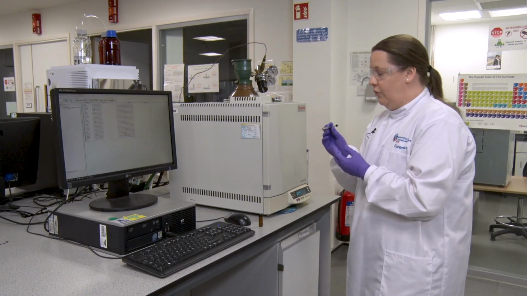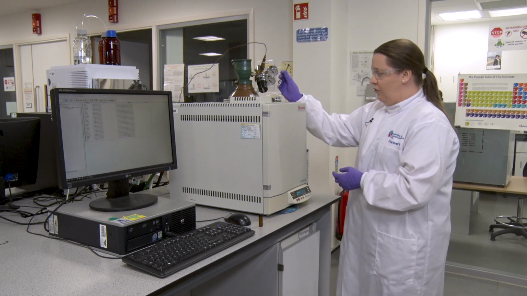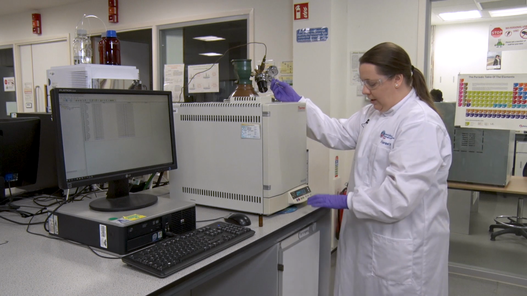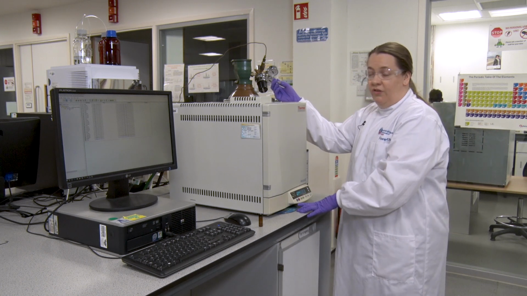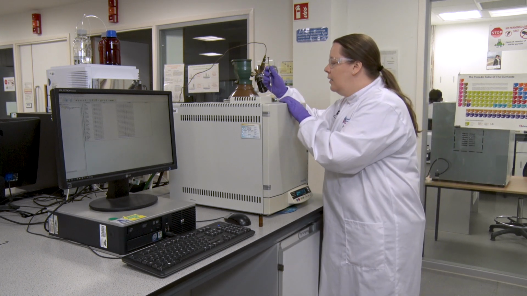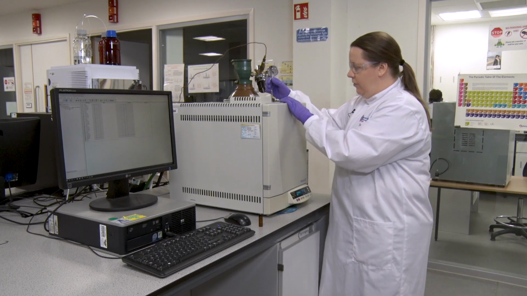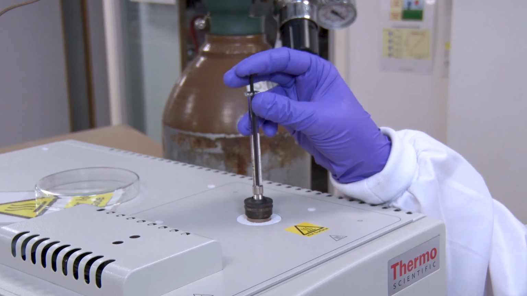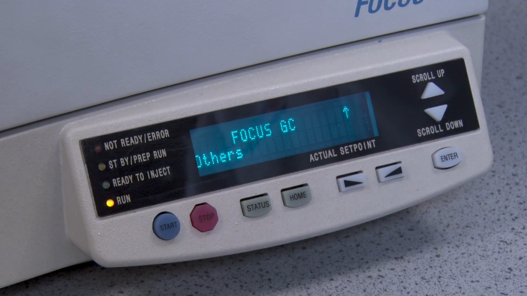Okay, so I've got 200 microlitres, and now I'm going to inject into the injection point, and this is hot, so don't touch it. And then I'm going to press start, which is going to start the run. So put the syringe in, plunger down and press start, and now the run is going.